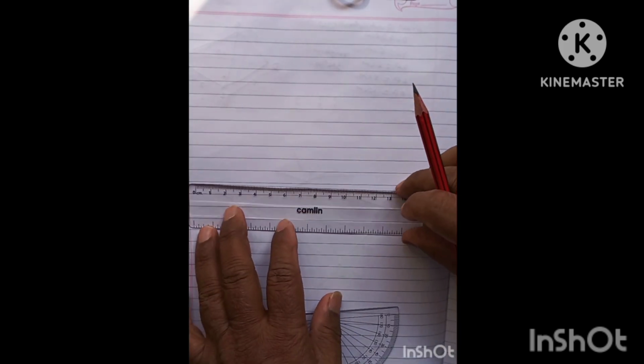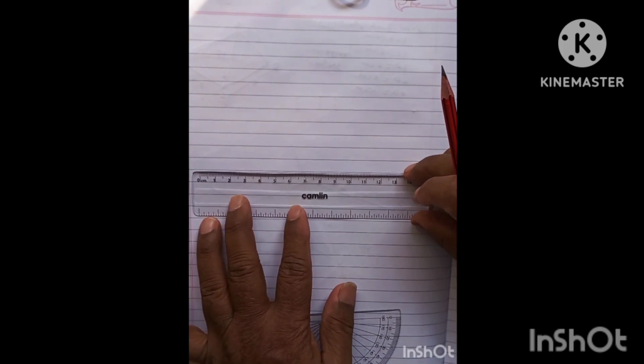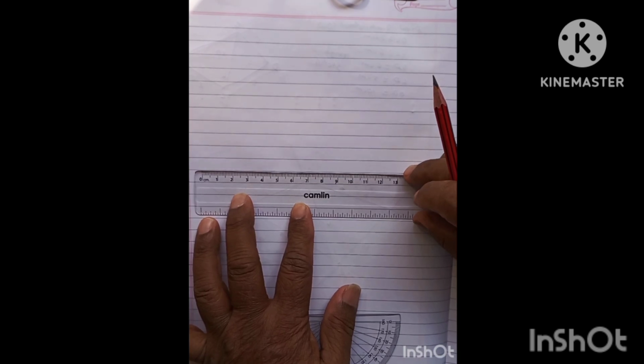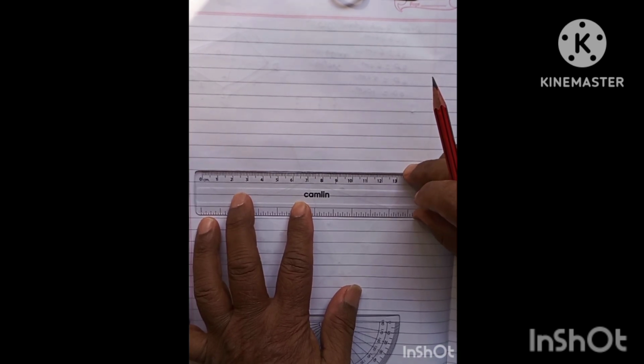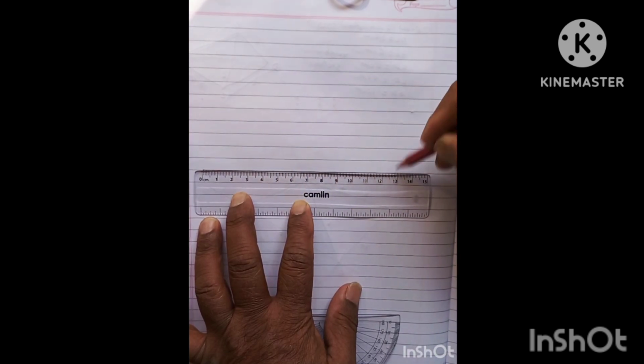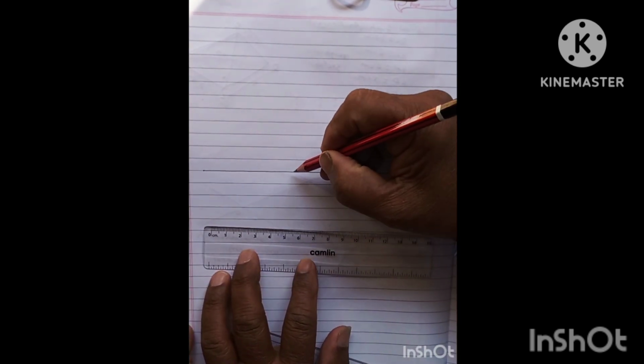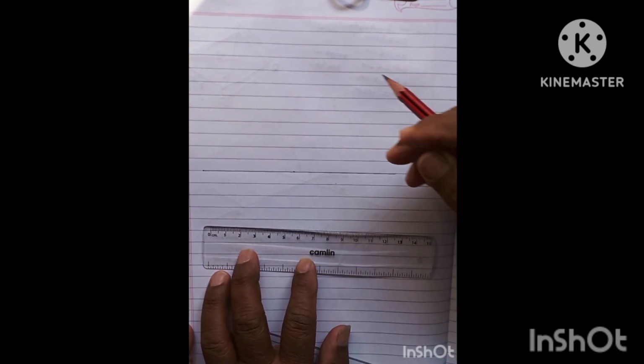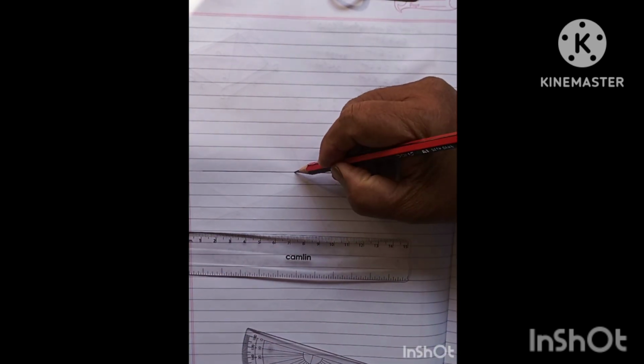So we proceed. Now we will see how angles are to be taken. See, this is a straight line. See this very carefully, we have to take it. It's a very important aspect of geometrical construction.